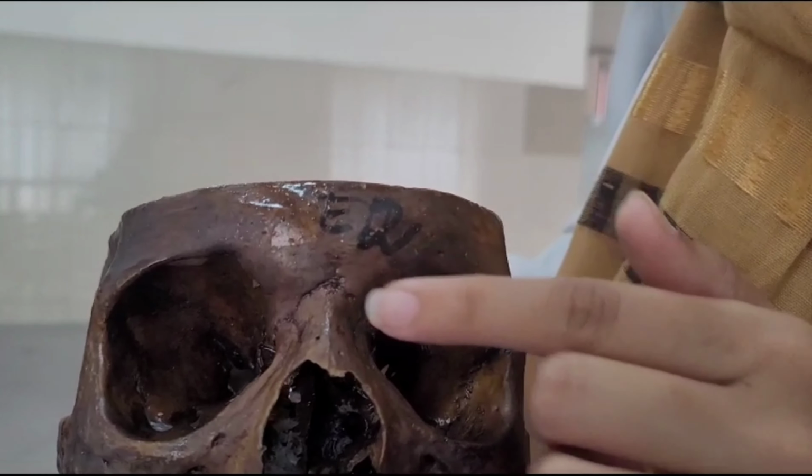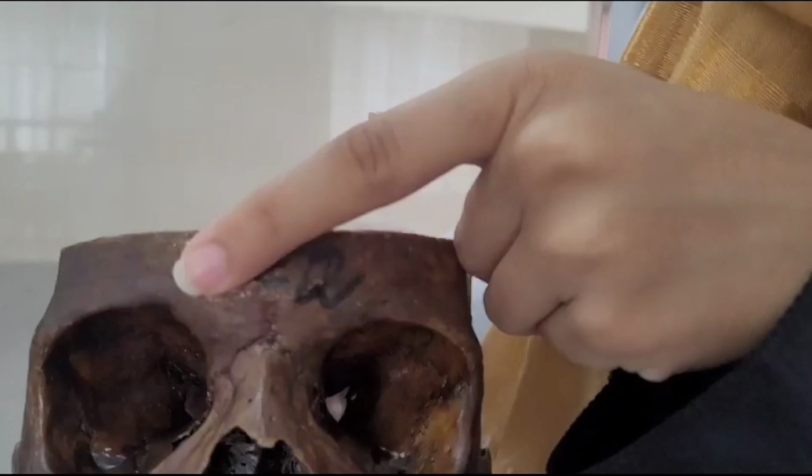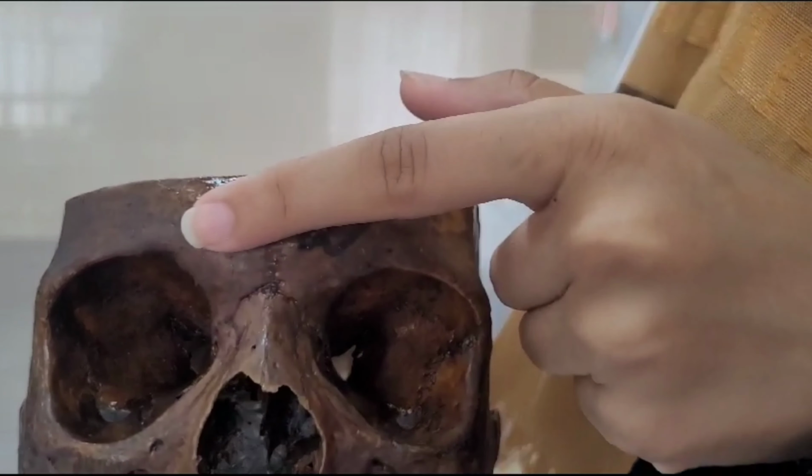Then we have frontal eminence. Frontal eminence on both of the sides, that is the eminence or the elevation above the superciliary arch. So this eminence here and this eminence on the other side as well, these two are known as the frontal eminences.